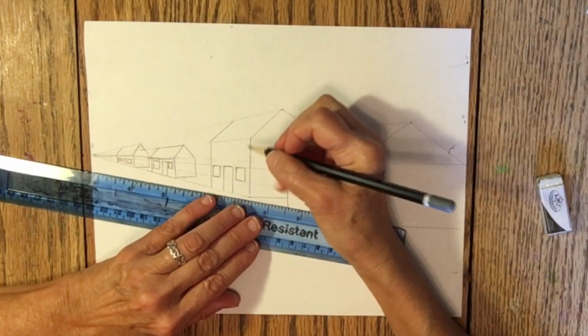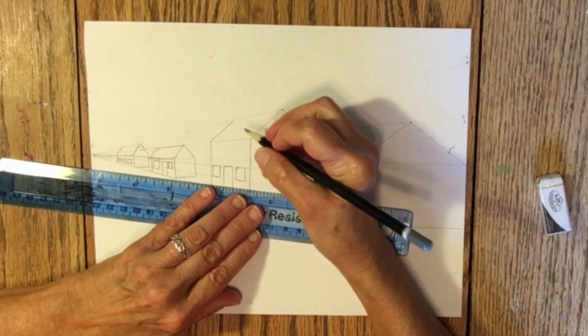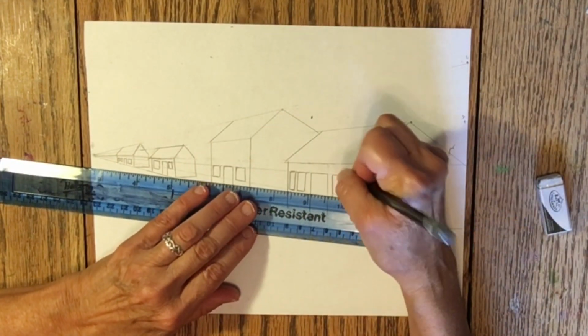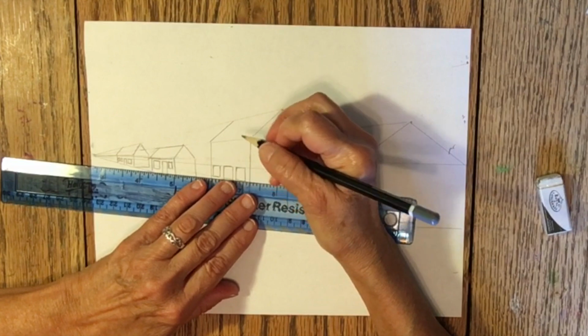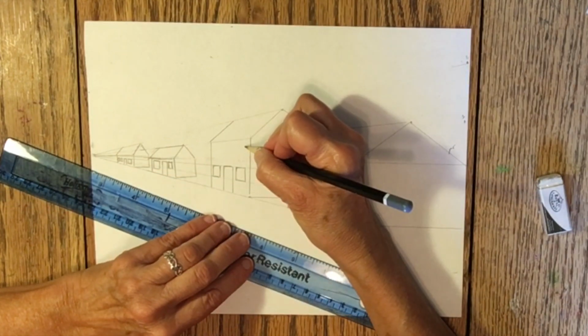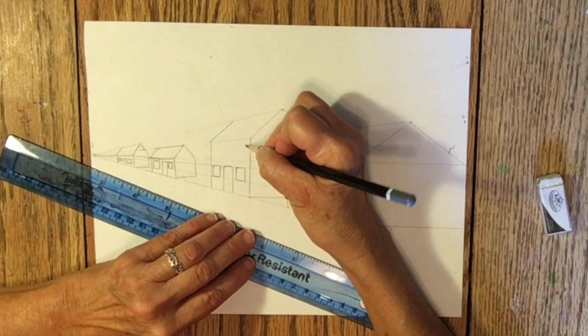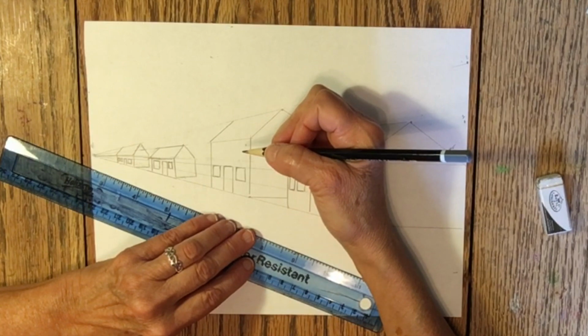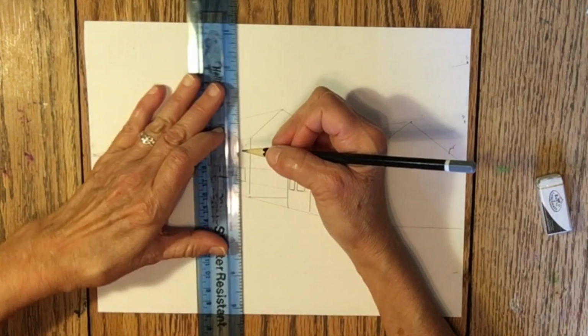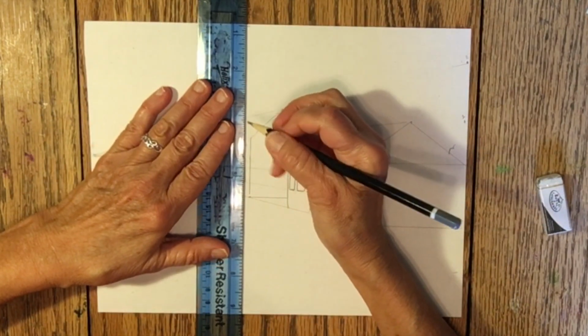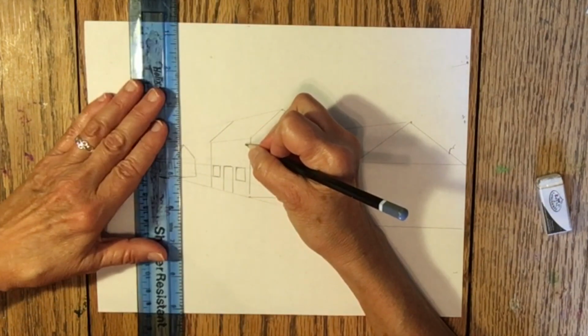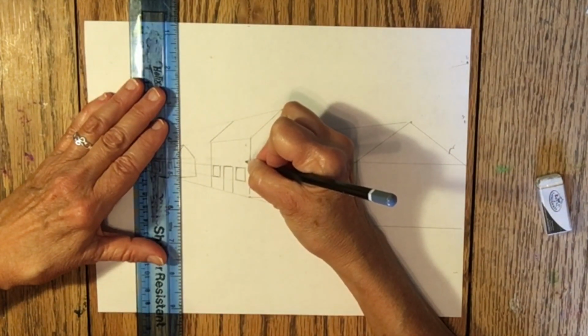So I have to decide where I want those windows to be, and I don't need to worry about this house now for the second story windows, of course. So I'll start right here with the second story window, and I'm going to draw my vertical line, and I'm going to have it come about down to here.